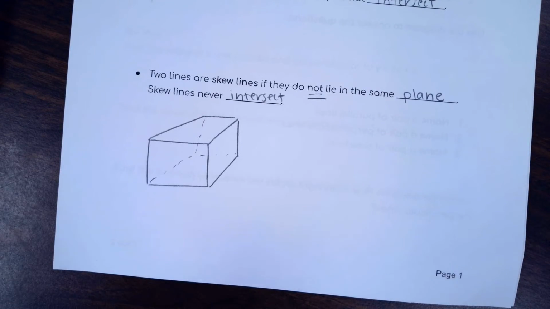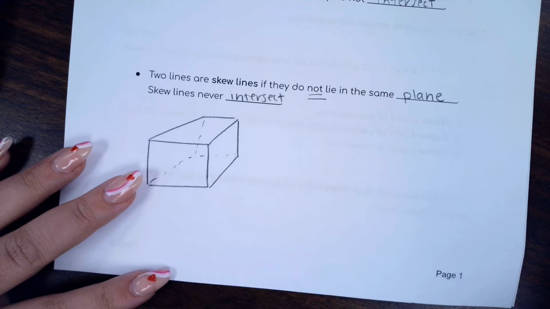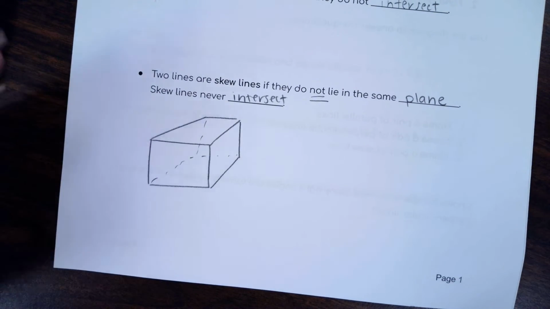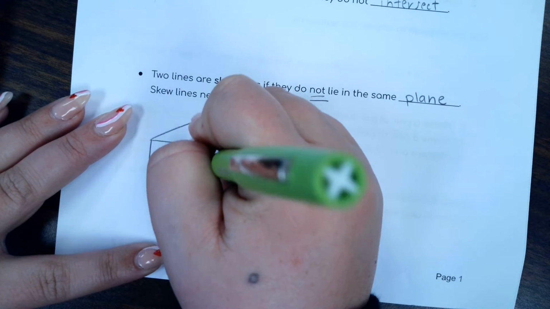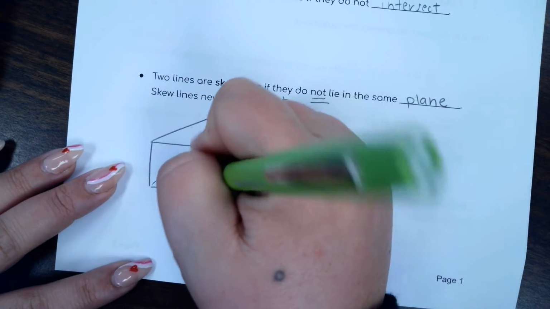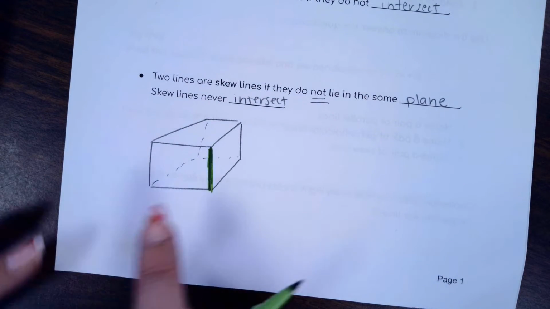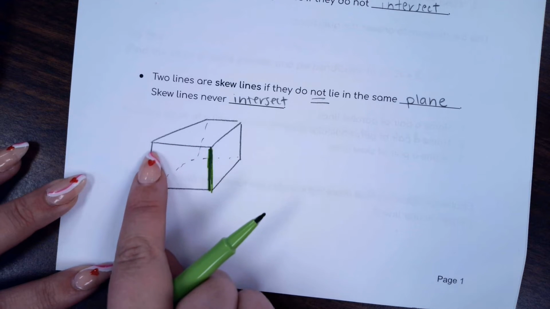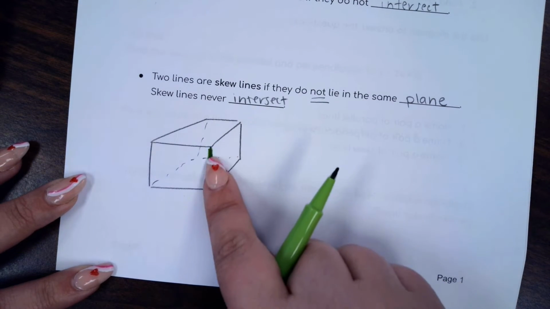Each one of the faces or sides of our rectangular prism is kind of like its own plane, right? So if I have this line here, make it a little greener, that line there, that's in this front plane here and in this side plane here.